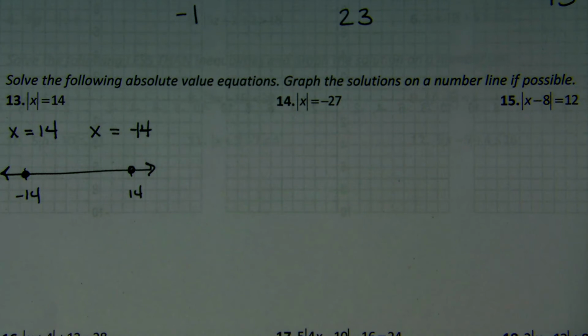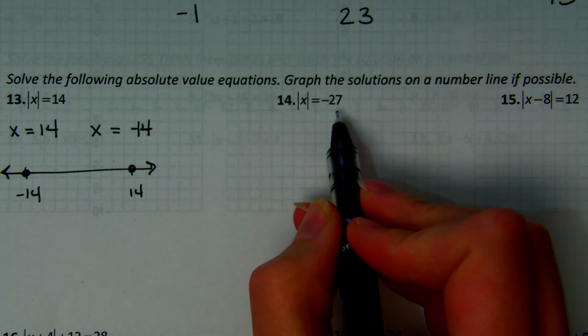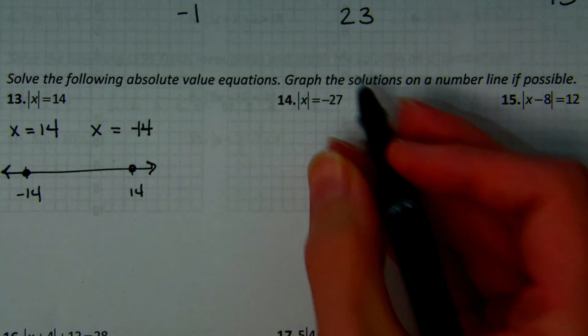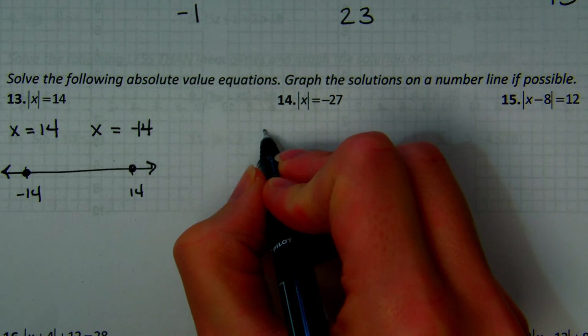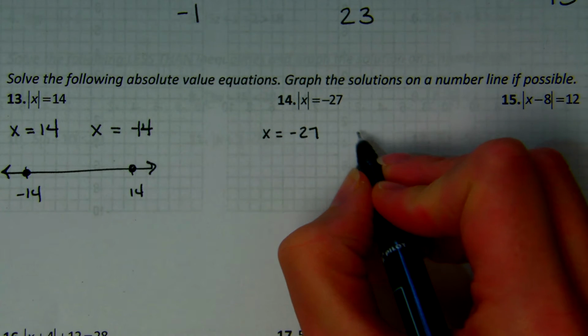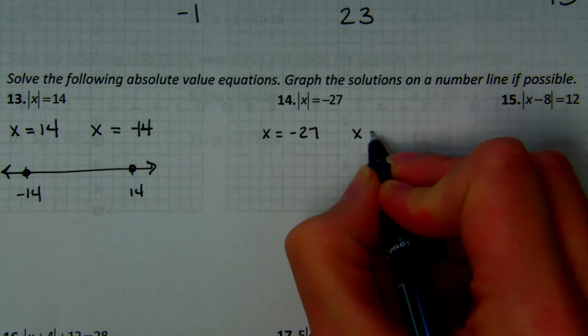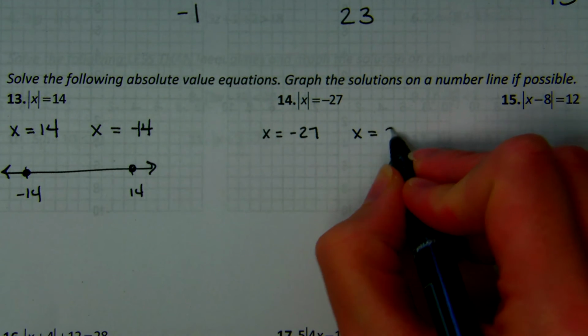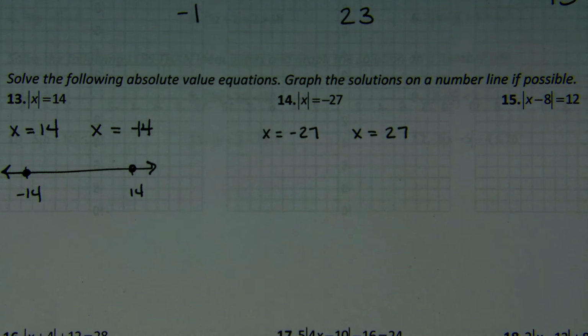All right. Here we have absolute value of x is equal to -27. Again, you write one equation exactly as you see it, but without the absolute value. So x is equal to -27. And the second equation you write without the absolute value, and then you change the sign on the number on the right. So instead of a -27, it'll be a +27. There's also no solving to do here, but we do need to check.